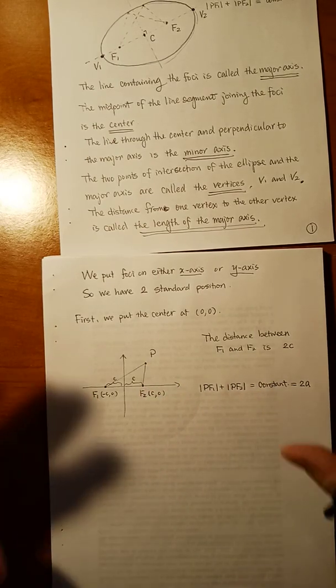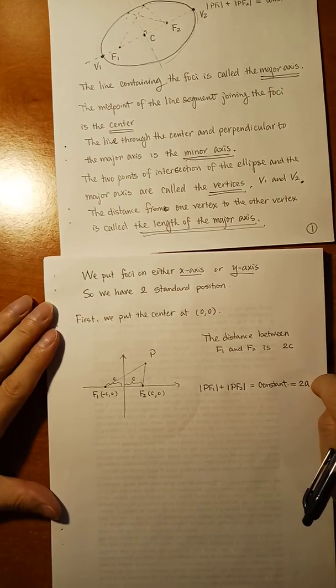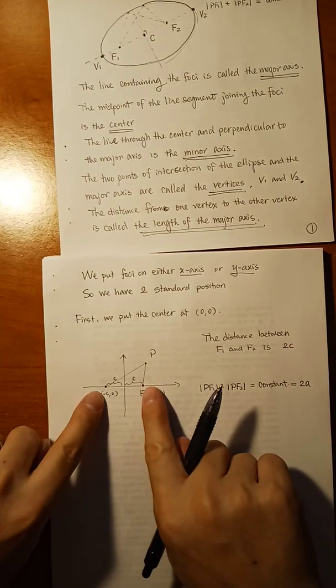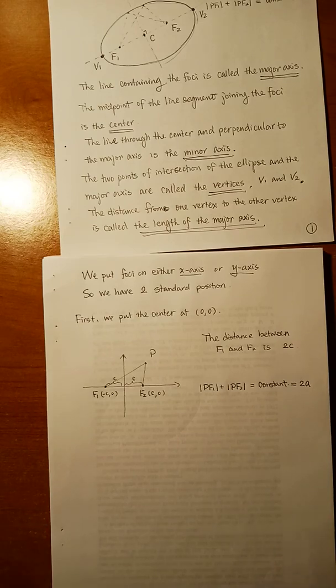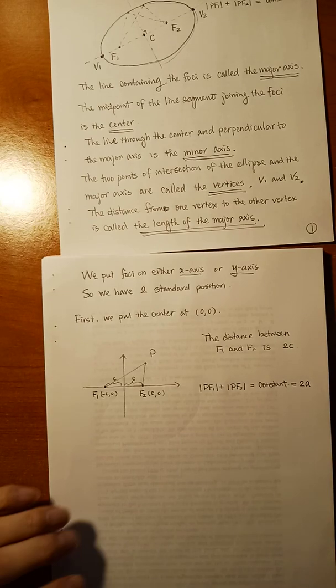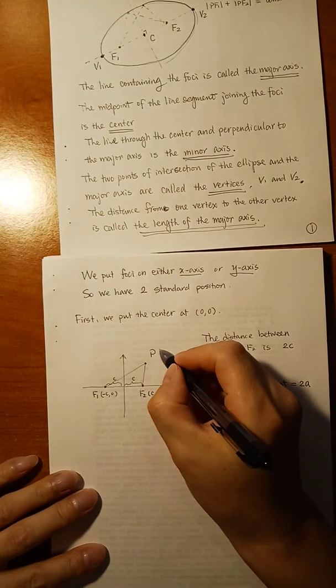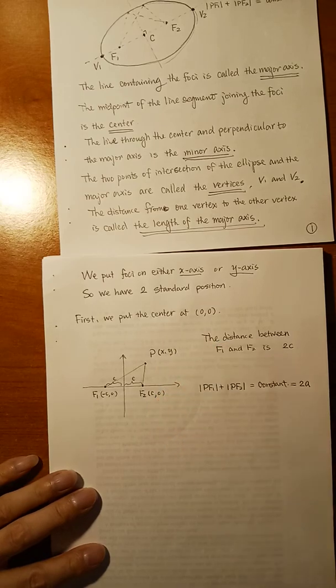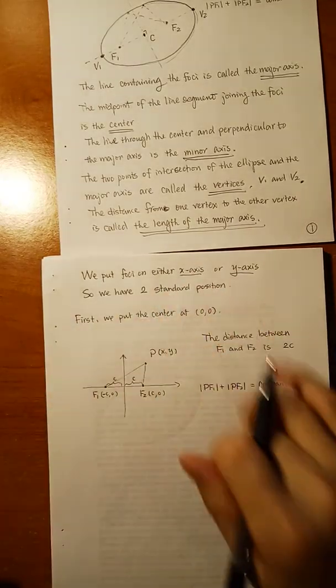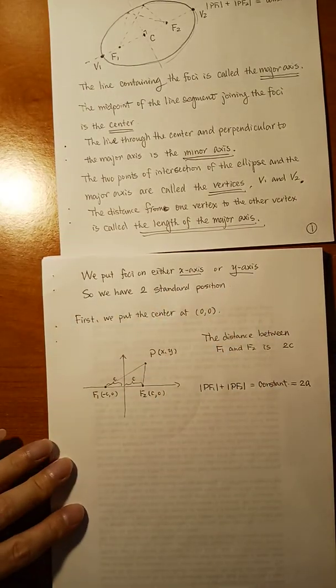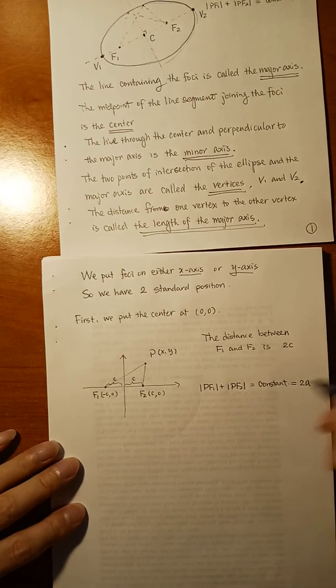It's not just a, we put it as 2a. To balance, the distance between the foci is 2c. So here the sum of the distances is called 2a. And this point is x, y. The general moving point has coordinates x and y.